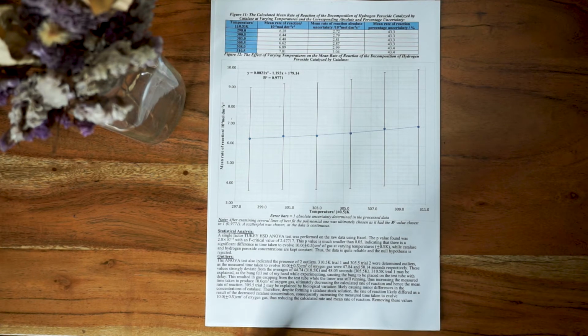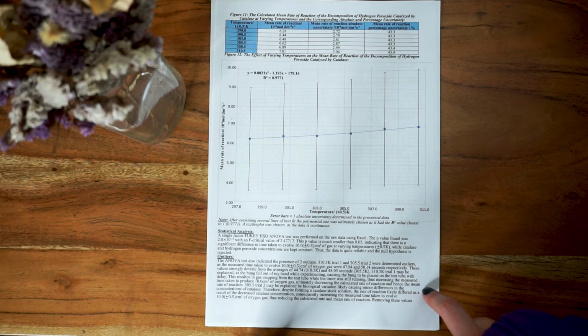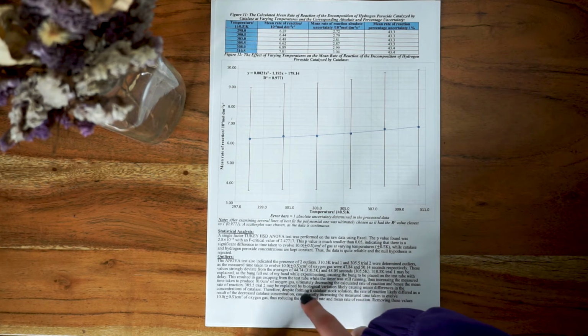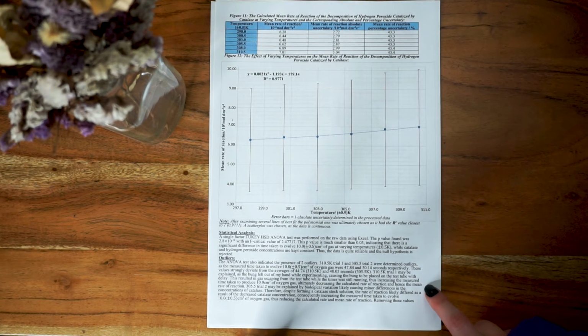And then I explained them qualitatively by saying 310.5K trial 1 may be explained as the bung fell out of my hand while experimenting, causing the bung to be placed on the test tube with delay. This resulted in gas escaping from the test tube while the timer was still running, thus increasing the measured time taken to produce 10.0 centimeters cubed of oxygen gas, ultimately decreasing the calculated rate of reaction and hence the mean rate of reaction. Note that this statement also explains the impact the outlier had on the process data and therefore also the final value, which is something you should also mention.